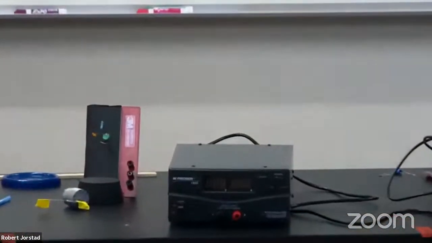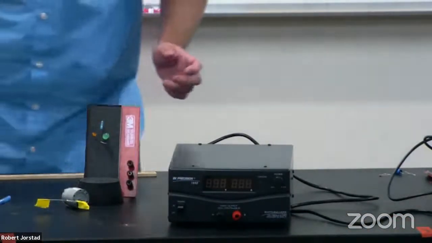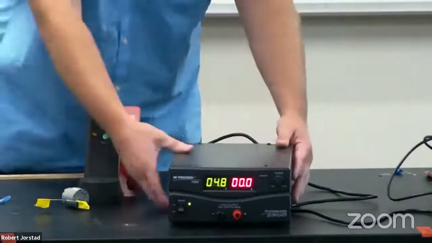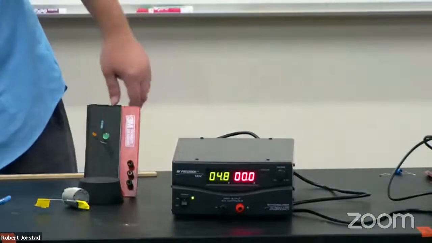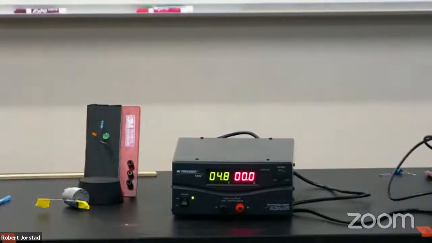All right. So here, to understand AC power, I'm actually going to start with DC, direct current. And I had a couple of cables somewhere. Where did I put them? Ah, there they are. Give me a sec.